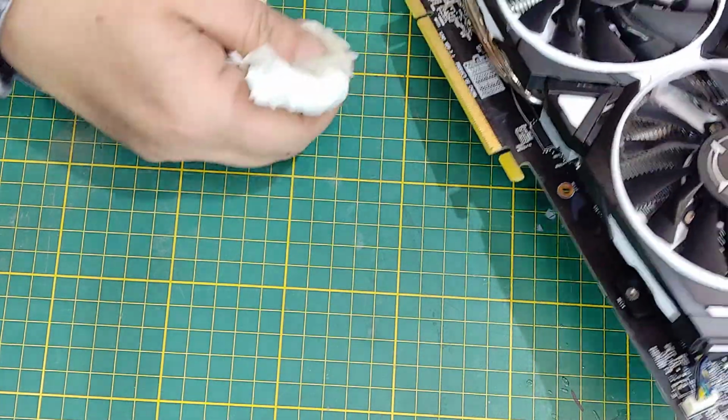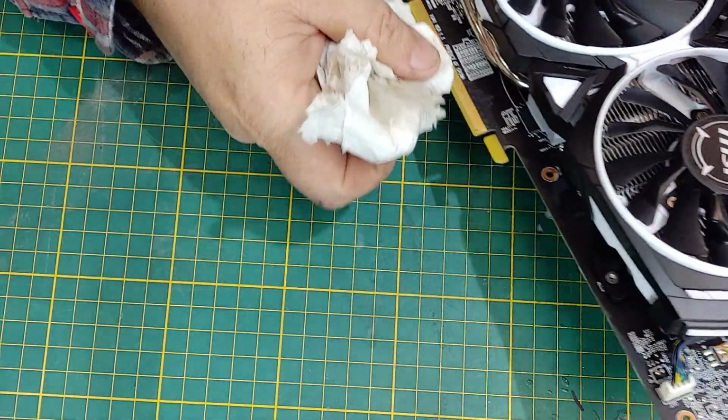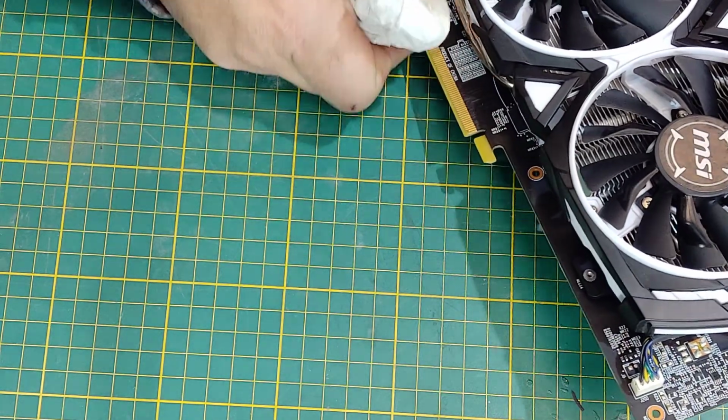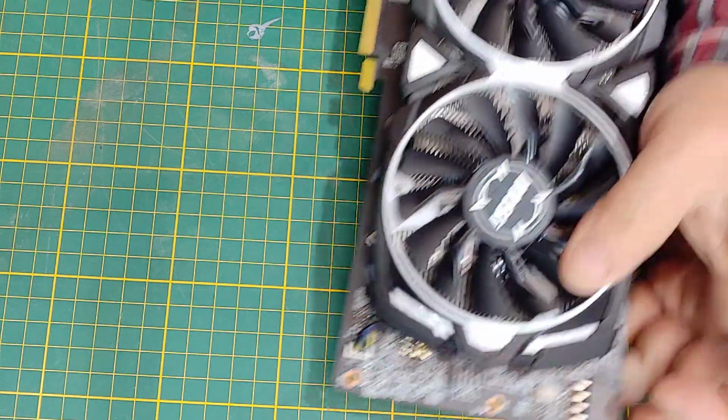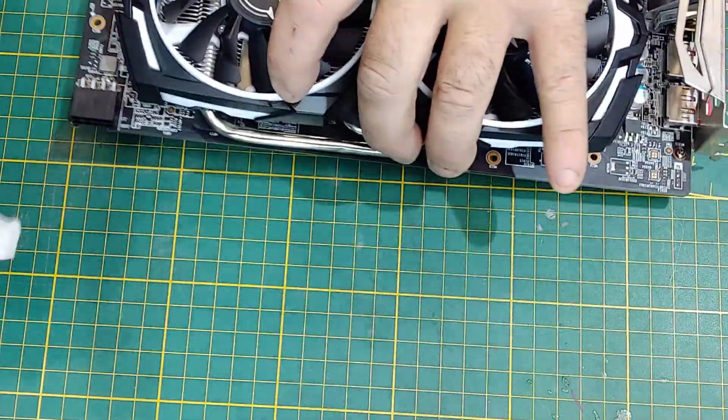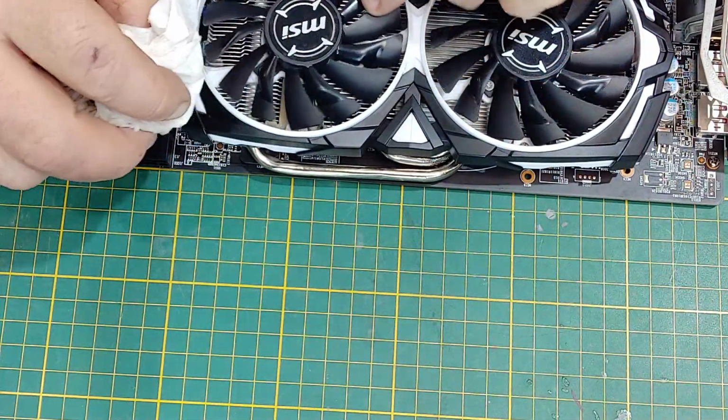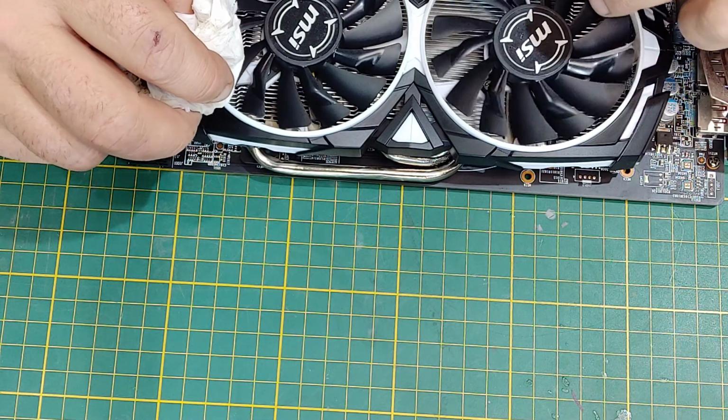So I'm just cleaning that off, and I'll use the dry piece and just gently clean it off as well. Make sure you don't touch any of the electronic components because you don't want to put pressure on them or damage them. Look around here. Everything looks good.